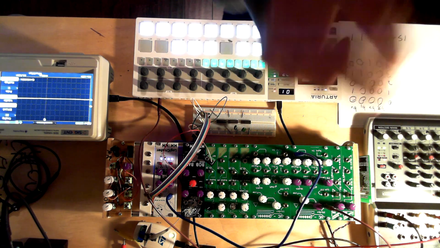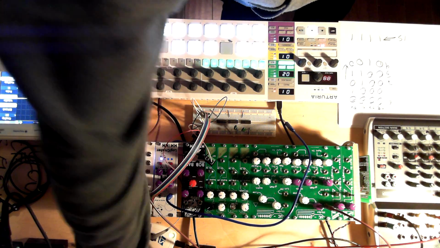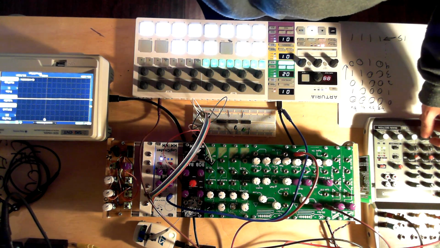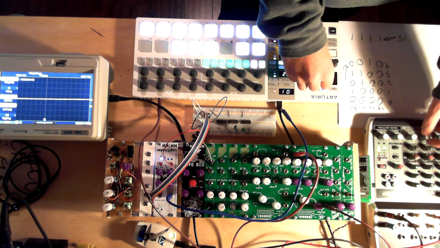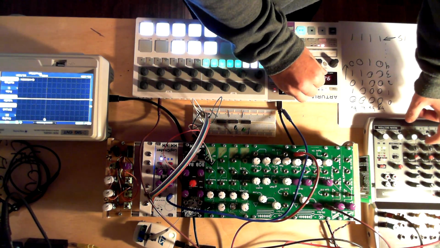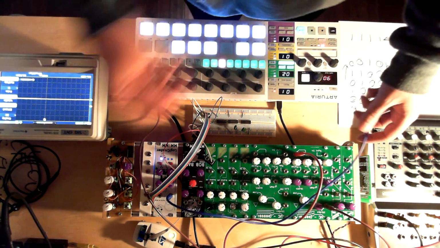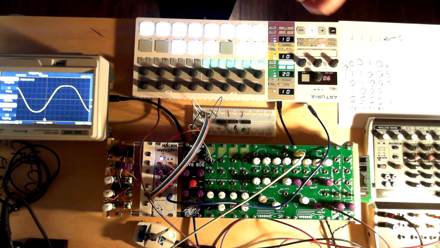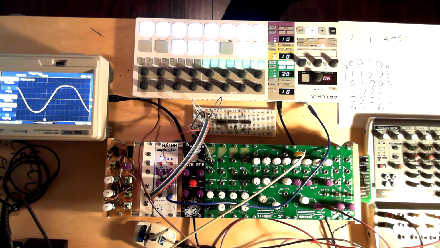So we got a VCO here. Let's just play this guy. Sine wave, huge. So what that looks like on the scope is this. It's your run-of-the-mill sine wave, nothing special about it.